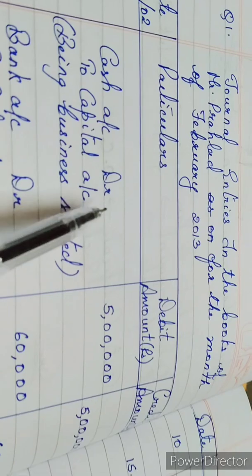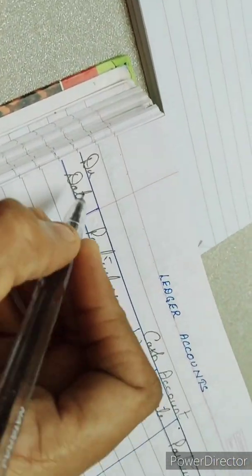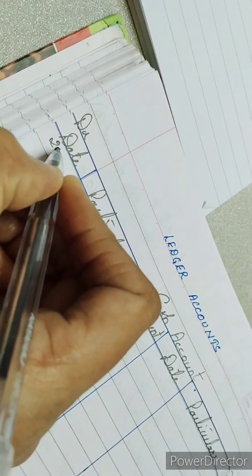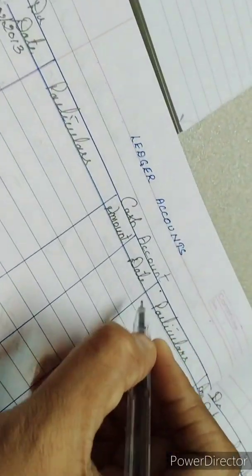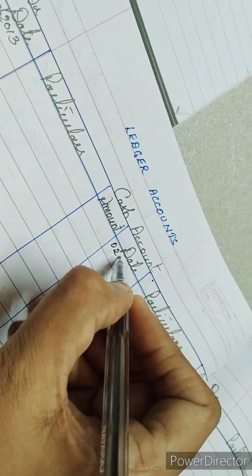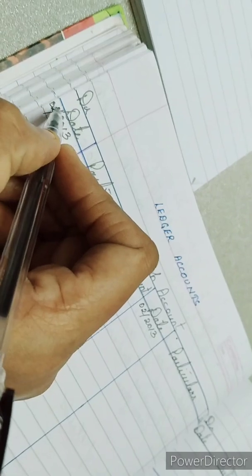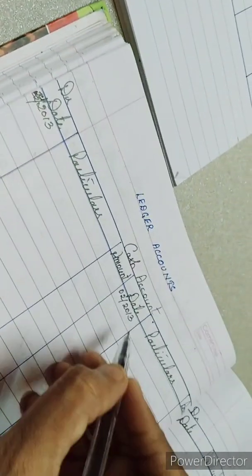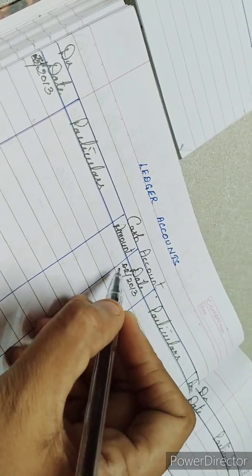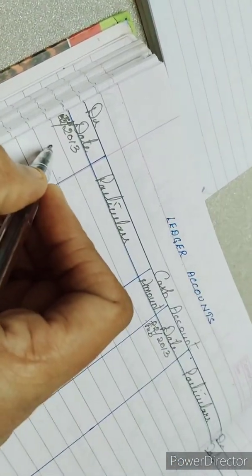Cash account debited means on the debit side of the cash account we have to write the date. Again, let us put on the top 2013, or let us put second. Here also second month of 2013, or make it more clear by writing it as February 2013. This side also February 2013.